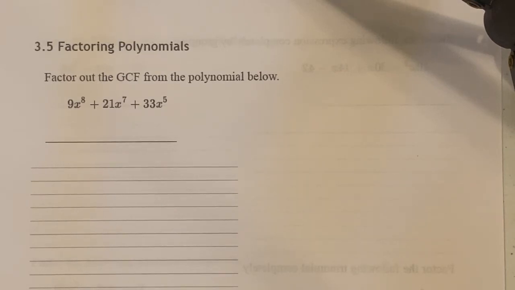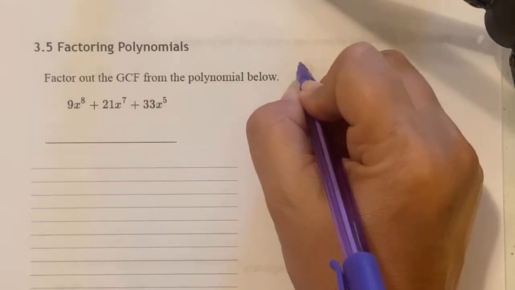Welcome back, everyone. This is 3.5, factoring polynomials. So we're going to start out with the GCF. GCF stands for greatest common factor, so remember that.